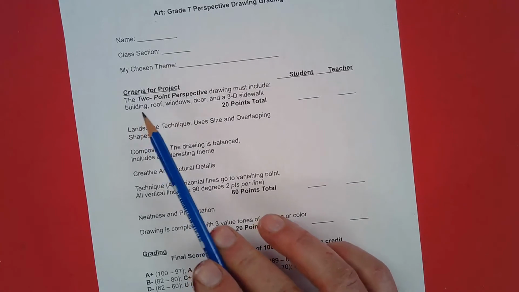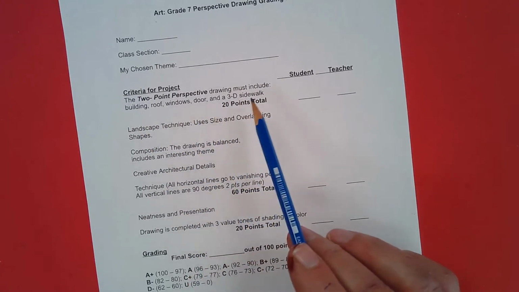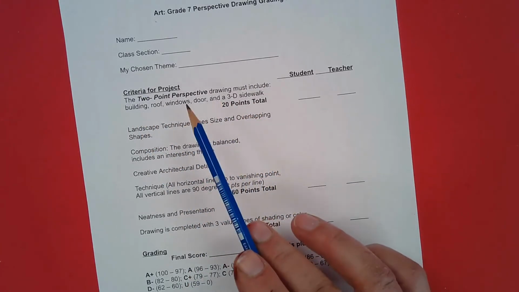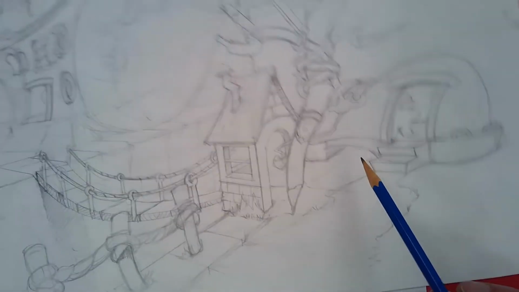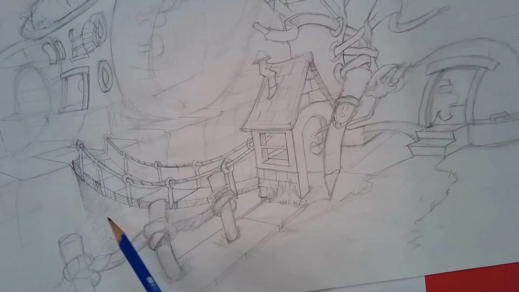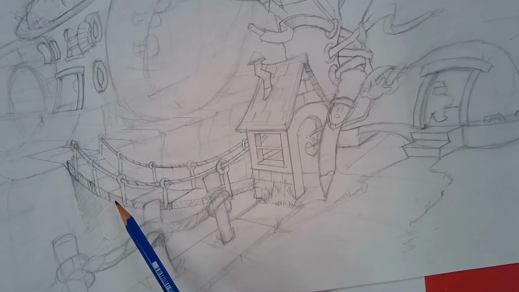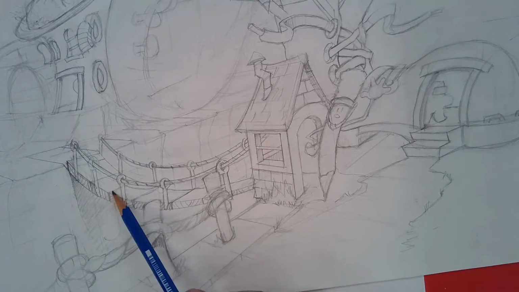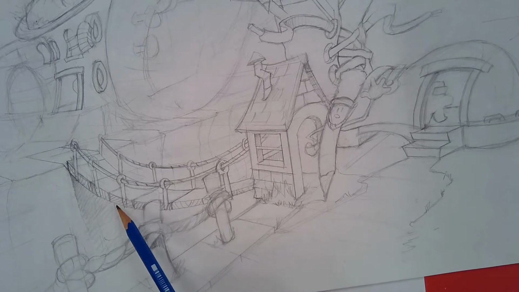We have to have a building, roof, windows, door, and a 3D sidewalk, but you can substitute something in there. So for instance, if I don't add a sidewalk, maybe I added a pathway instead of the sidewalk, or I added a bridge. But you can see on my bridge how I've used my vanishing points to create a sense of depth and structure to my bridge.